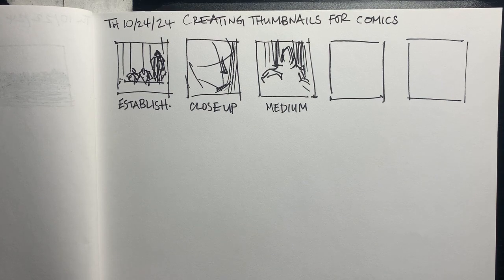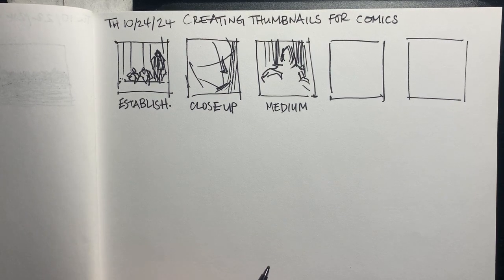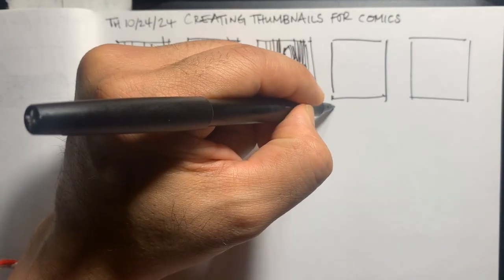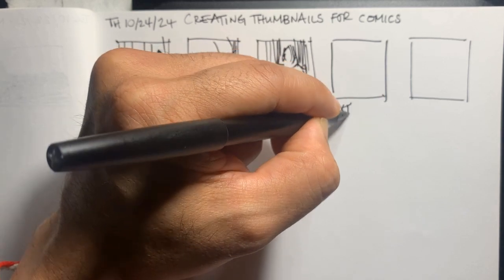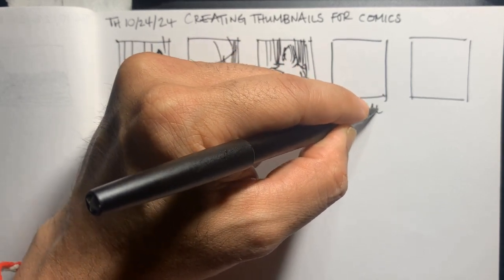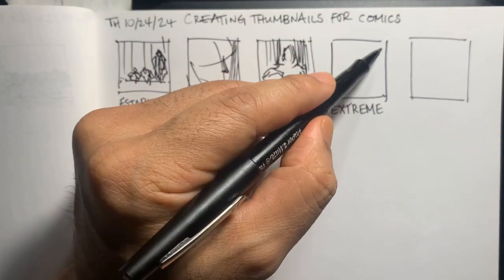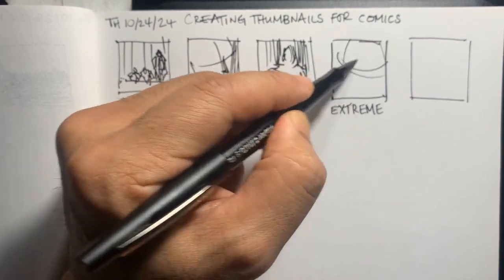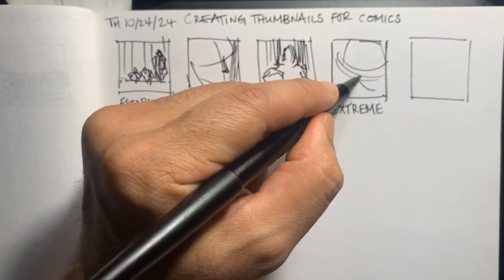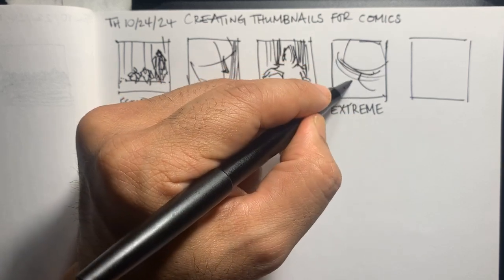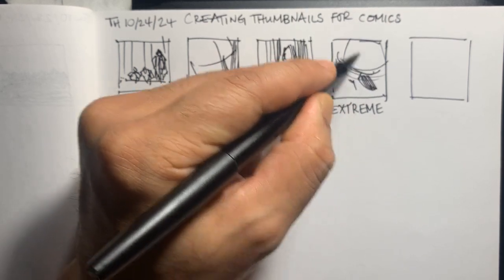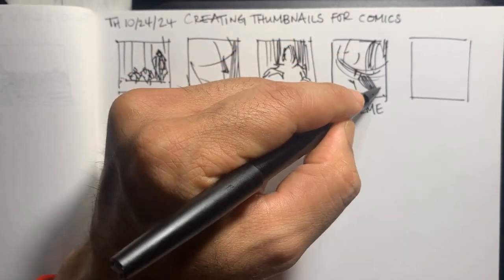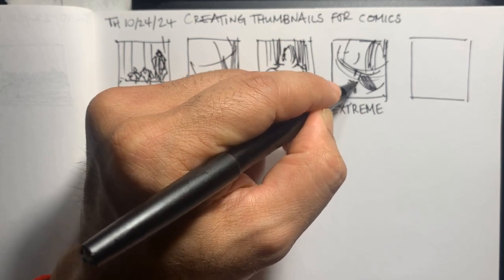So that's 5 minutes. You could have an extreme close-up. I sort of did this with that skeleton warrior. It's probably not that extreme, but you get the point. So here you can really just show the texture and whatever.